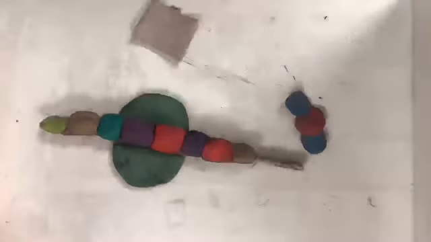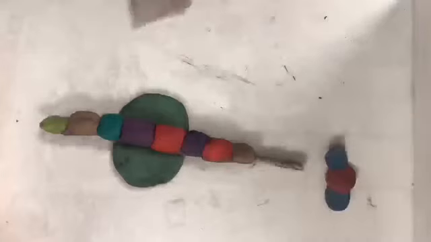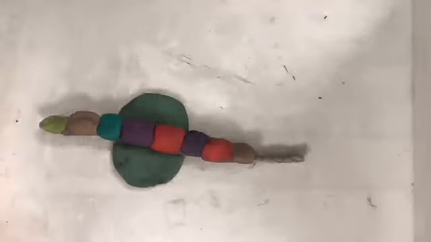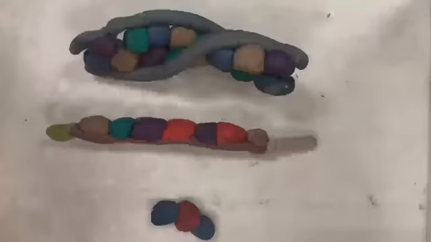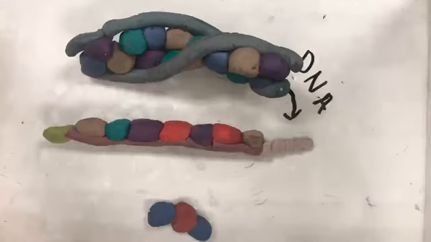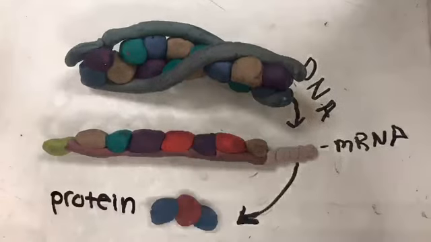In termination, the finished chain of amino acids is released. A stop codon must enter the ribosome to trigger a reaction that will release the polypeptide chain from its tRNAs, and the chain will be able to leave the ribosome. This is how we went from DNA to mRNA to a protein.